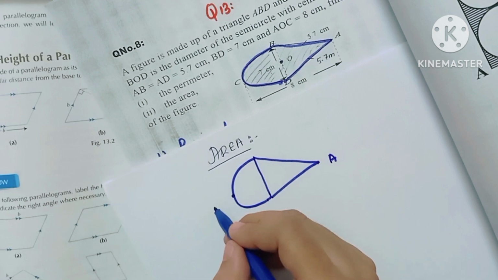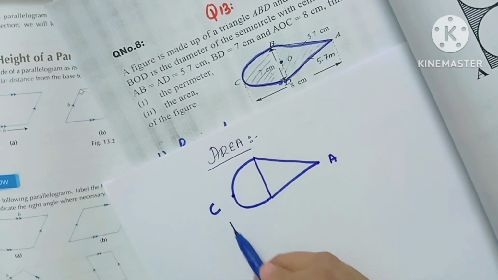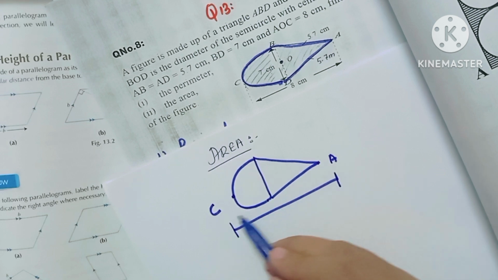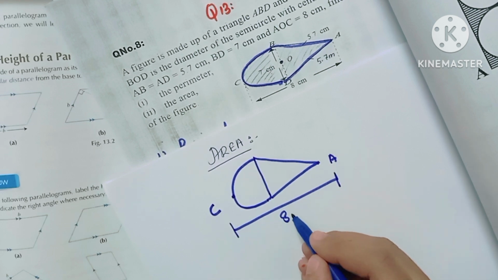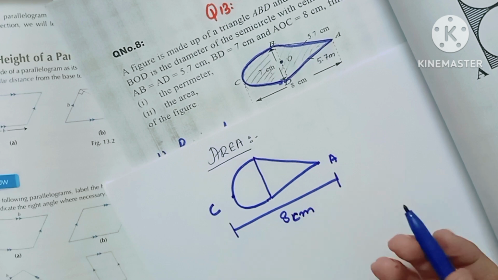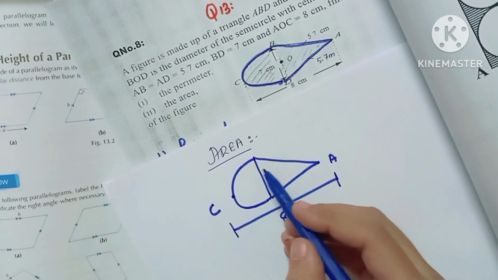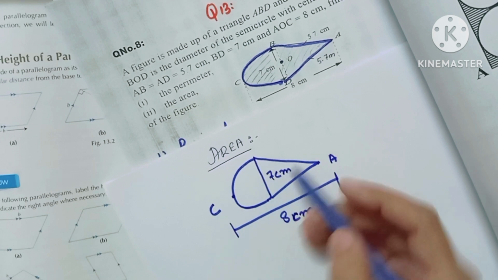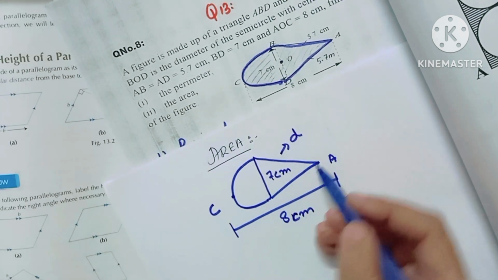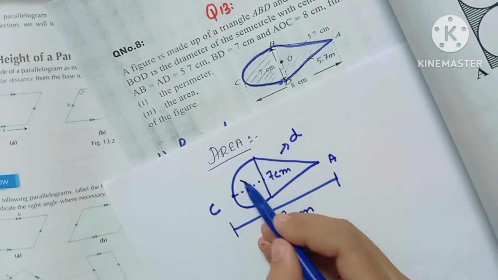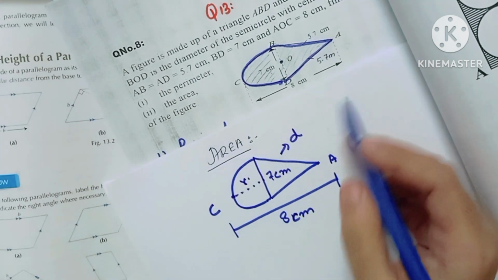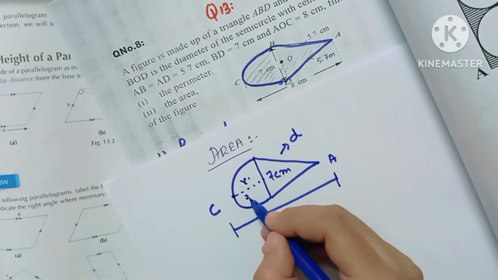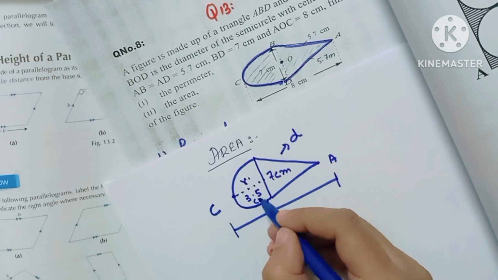If this point is C, then the length between C and A is 8 centimeter according to the question, and this length is 7 centimeter. If this length is 7 centimeter, as this is D, then what will be the R? R will be half of D, so it will be 3.5 centimeter.